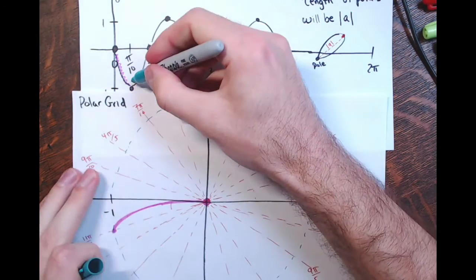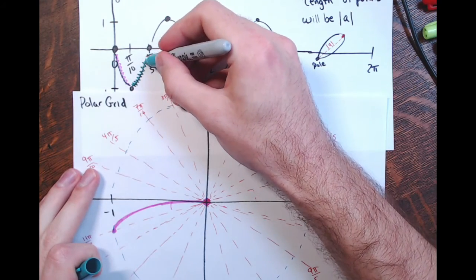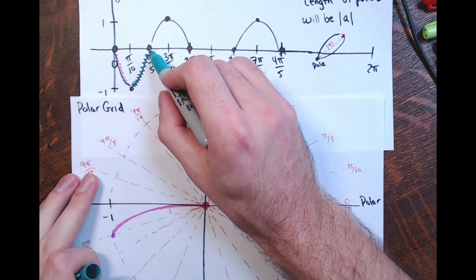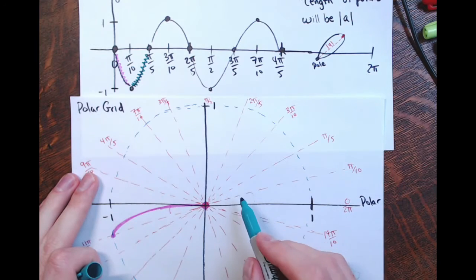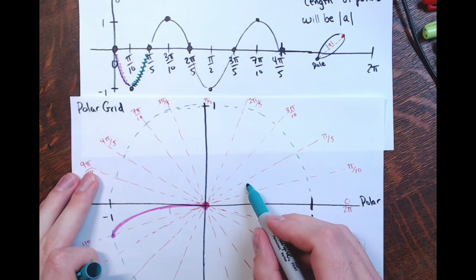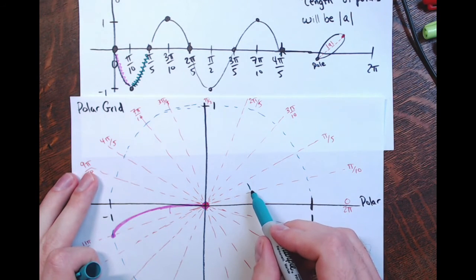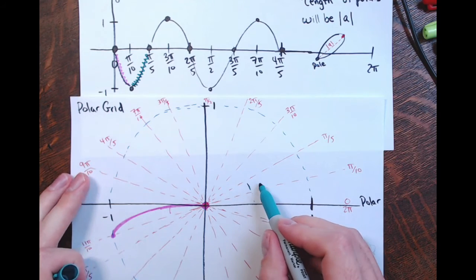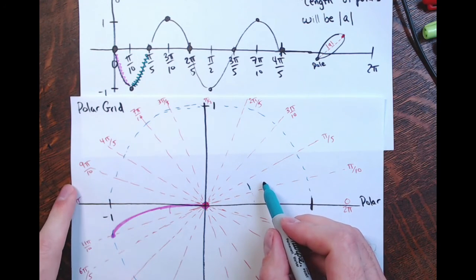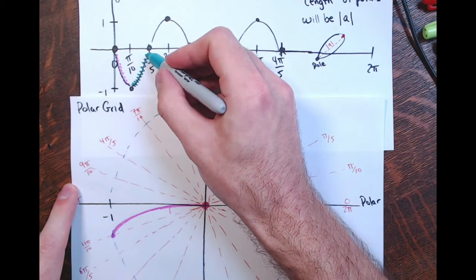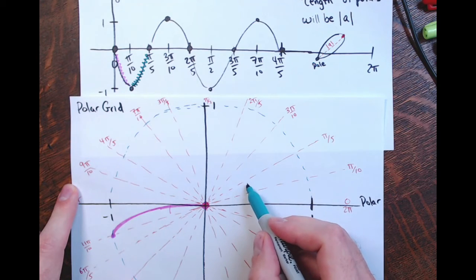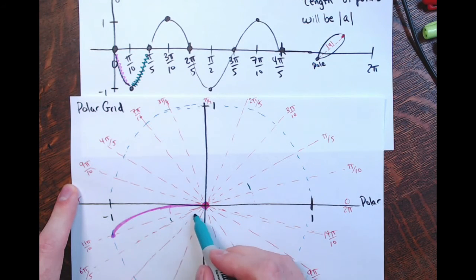Right. So from this special point to this special point. So from here to here, the value of theta is going from pi over 10 to pi over 5. So between here and here, between pi over 10 and pi over 5. But if I'm over here, that would mean I had positive r values. But I do have negative r values. So I'm not going to be between here and here. I'm going to be between here and here. And plot the rest of my graph.